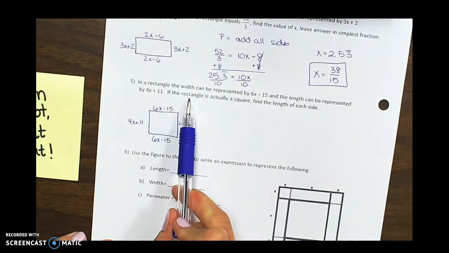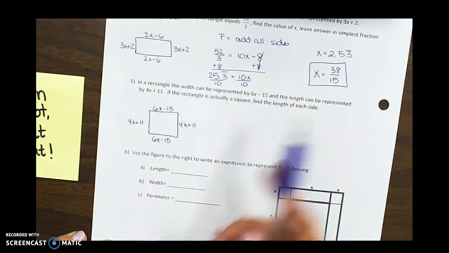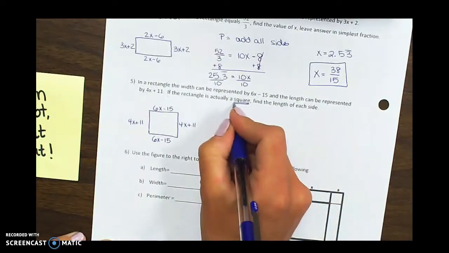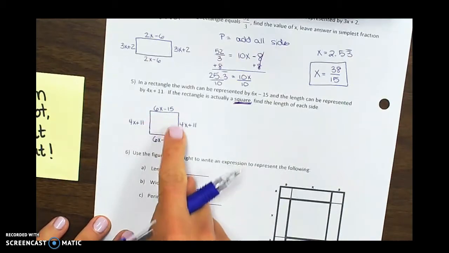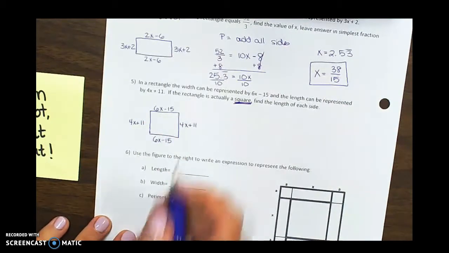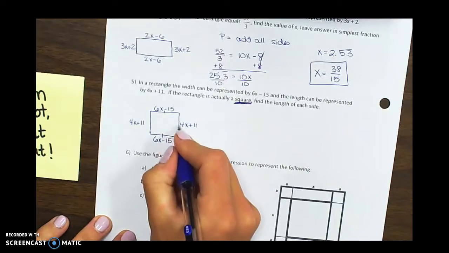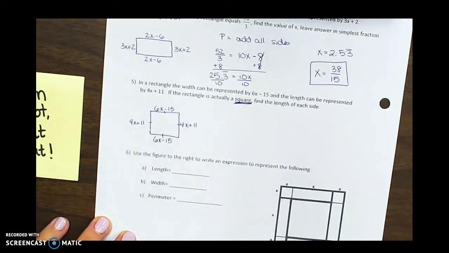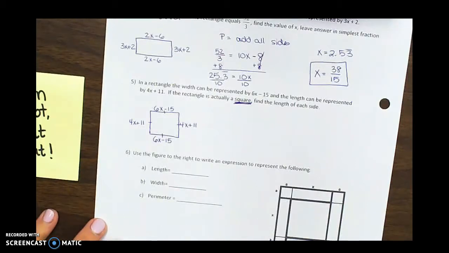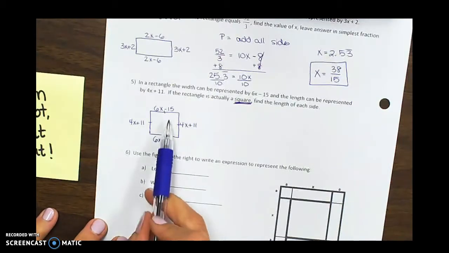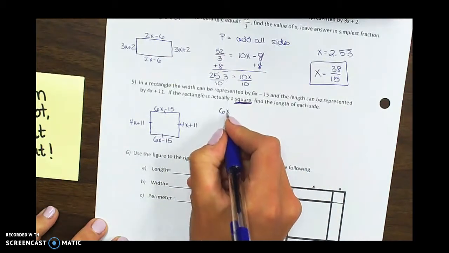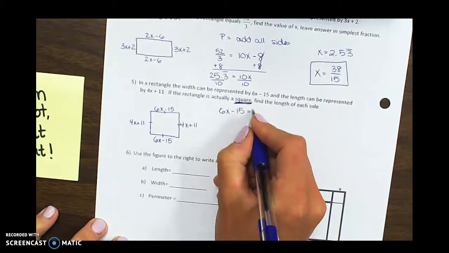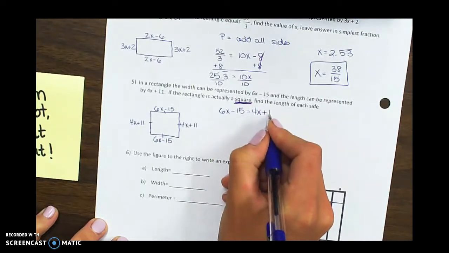If the rectangle is actually a square, so let's think about this. If this is a square, what do you know about a square? Well, it has all 90-degree angles, and all of the sides are exactly the same. So all the sides are equal or congruent. So let's think, how can we set up an equation now? Well, I can set these equal to each other. So 6x minus 15 equals 4x plus 11.